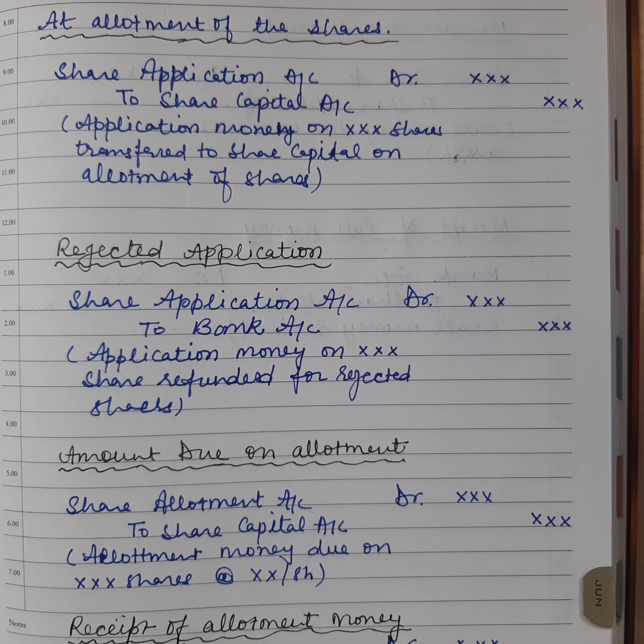Then if we have got an oversubscription, so we have got applications for more shares than we actually issued, we'll have to refund that application money. So at the time of the refund of the application money, we'll pass this journal entry: share application account debited to bank account, because money is going out, so we'll credit the bank account. And in the narration, we'll write: application money on XX shares refunded for rejected applications.